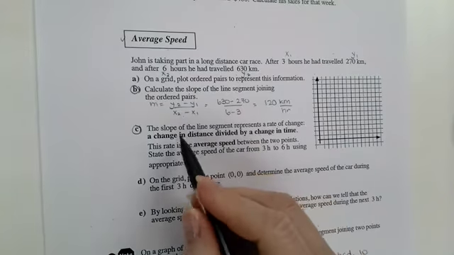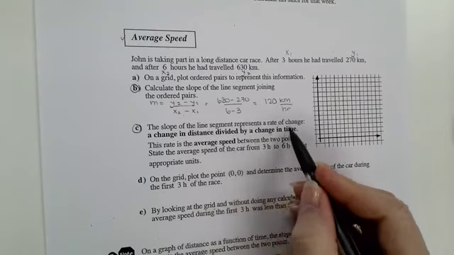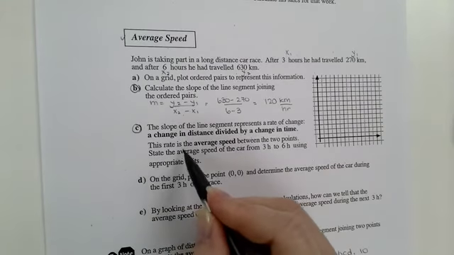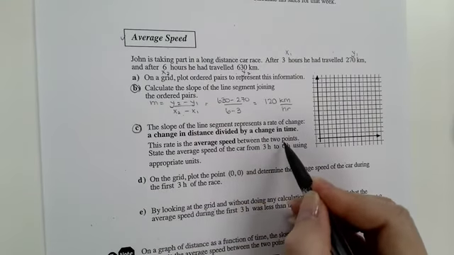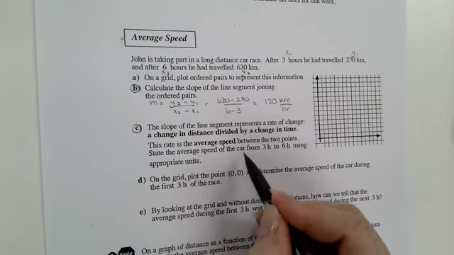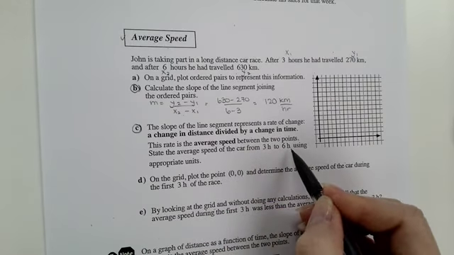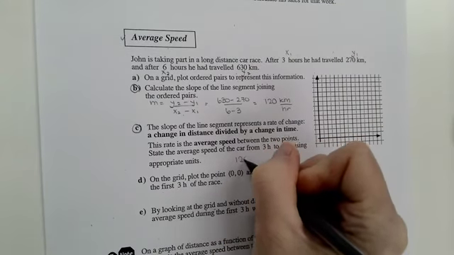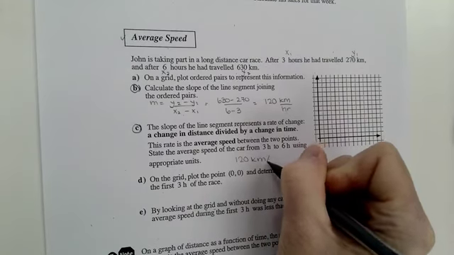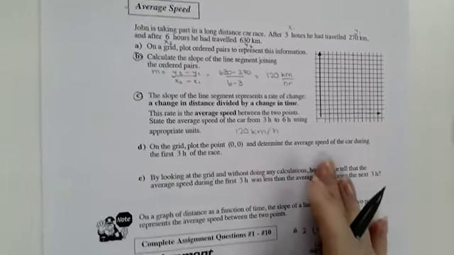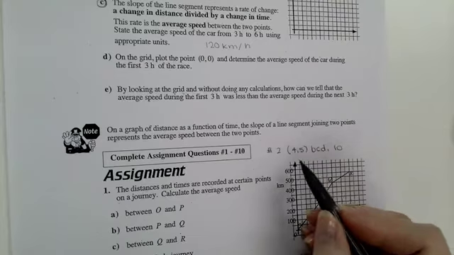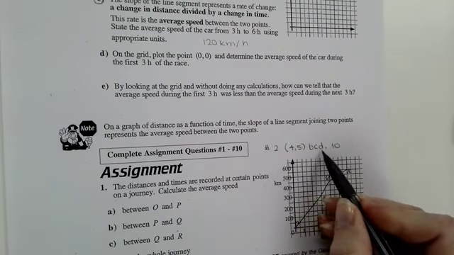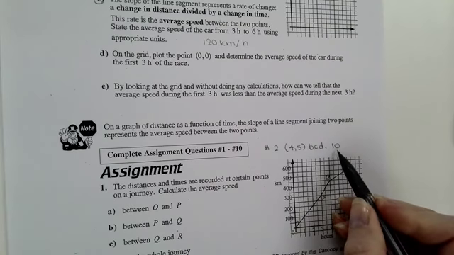C part. The slope of the line segment represents a rate in change, a change in distance divided by a change in time. This rate is the average speed between the 2 points. State the average speed of the car from 3 hours to 6 hours using appropriate units, and that's what we just did right there. 120 kilometers per hour. Okay, not so bad. Here we go. This is what we're doing. Number 2, 4 and 5, just do the B, C, D parts, and then go to number 10. Hooray!